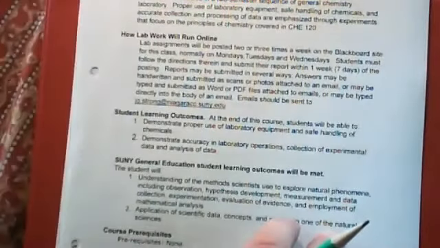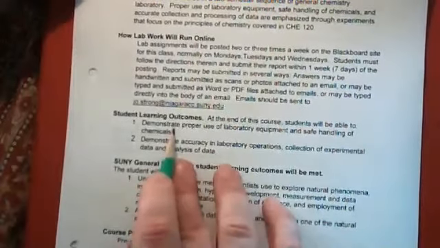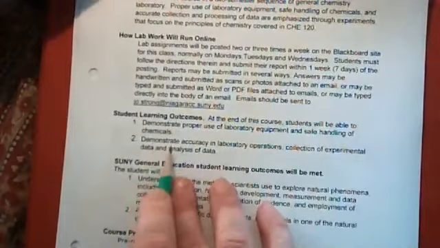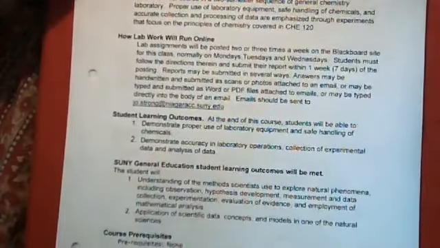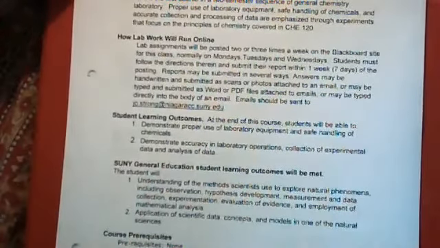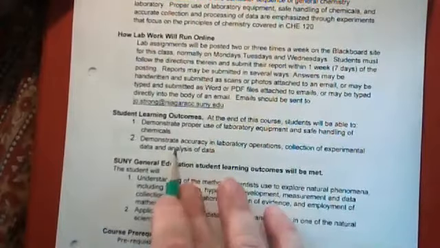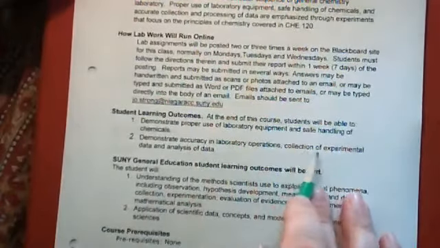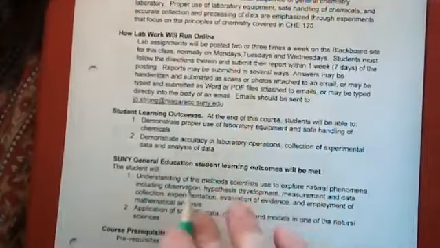Some of the student learning outcomes, what you're going to learn in this lab, we're hoping, would be being able to demonstrate the proper use of laboratory equipment and safe handling of chemicals, or at least knowledge about the proper use and safe handling of chemicals, and demonstrate accuracy in laboratory operations, that is, how to collect good data, how to do accurate calculations with those data, and that kind of thing.